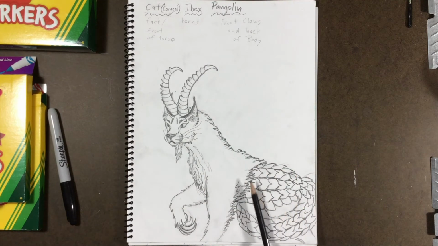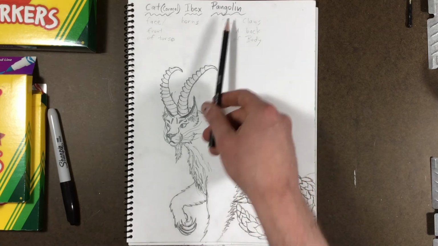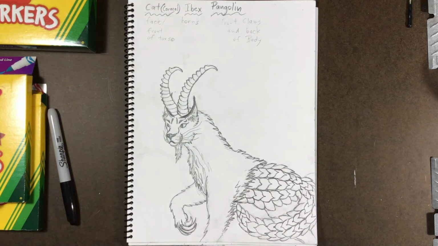And then the back of my creature and its tail are scaled. This is like the scales of a pangolin. These pangolins are almost like a scaled armadillo. They're native to Asia.